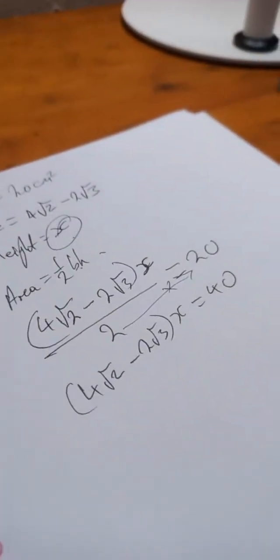We just say this times 20, we get the 40.